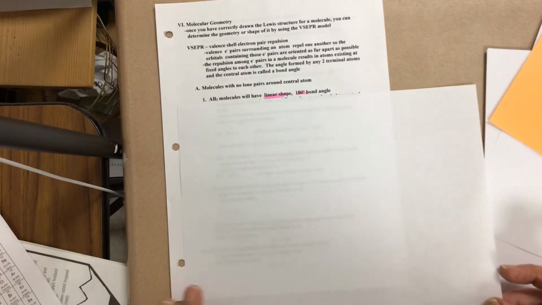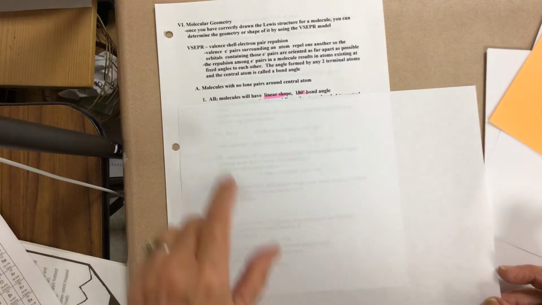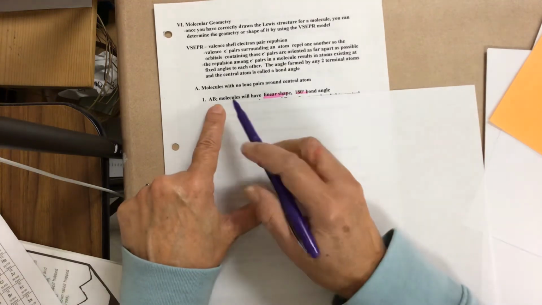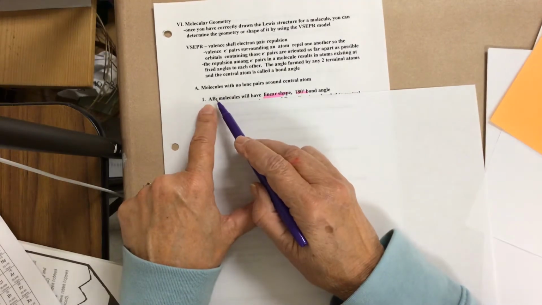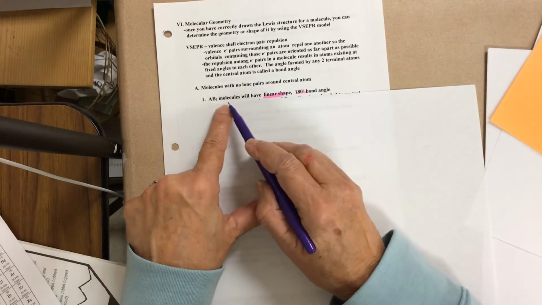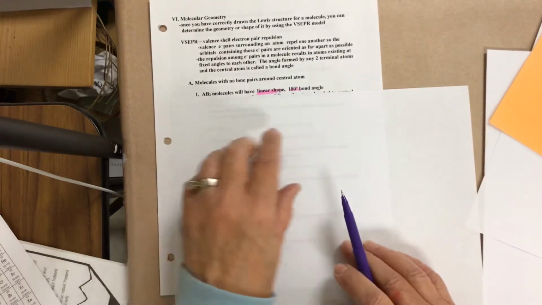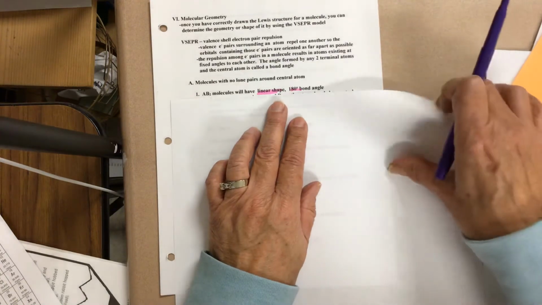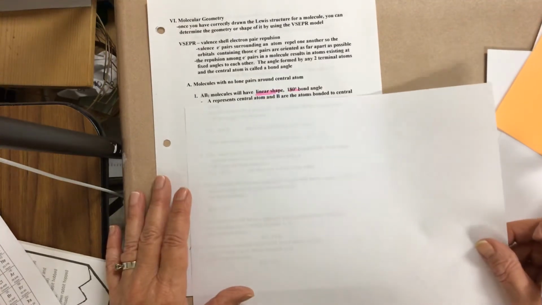Okay, so we have a general form for an AB2. A is your central atom, B are your bonded atoms. So we are simply saying two atoms are bonded to your central atom. These molecules will have a linear shape or geometry, and the bond angle will be 180.